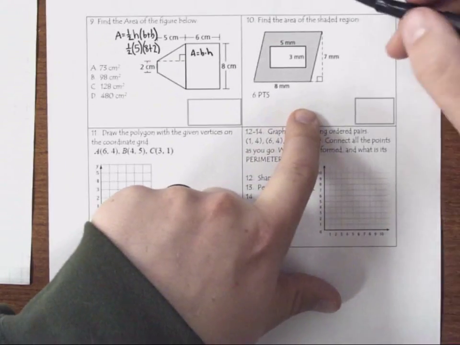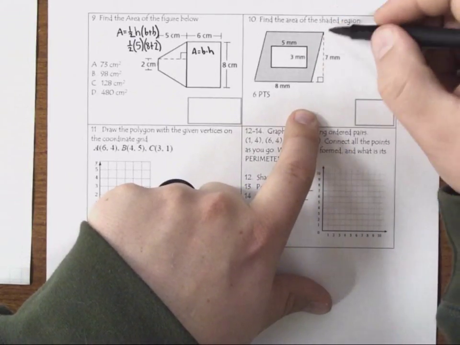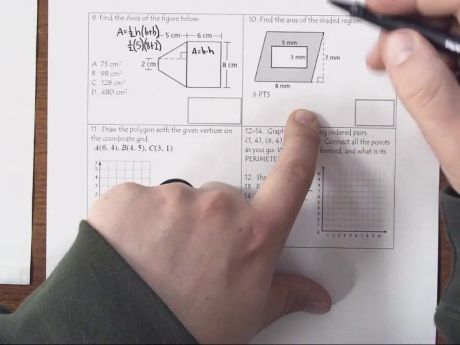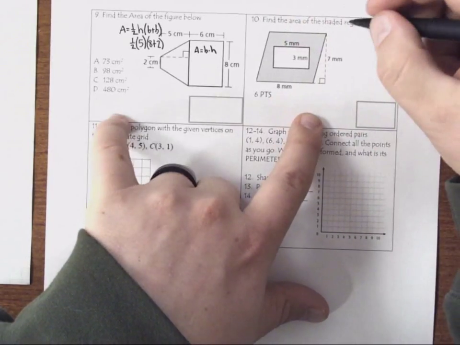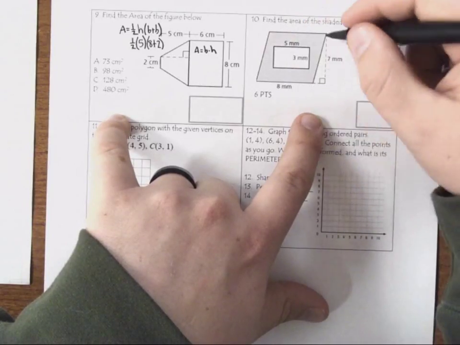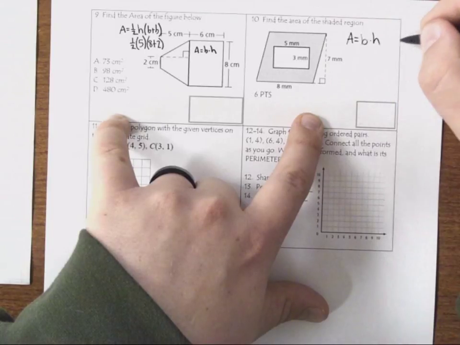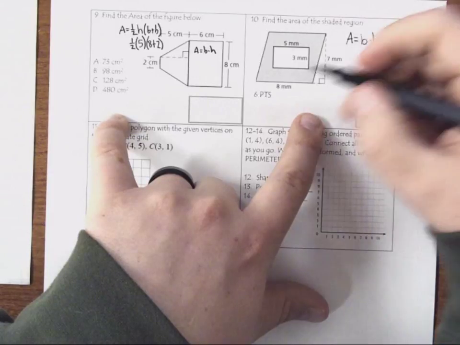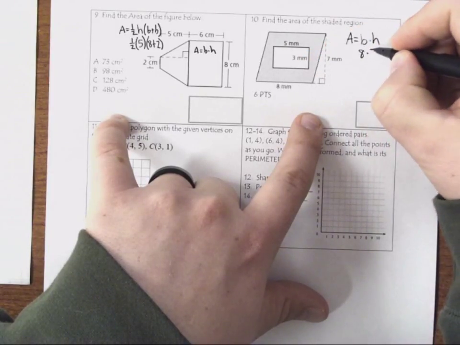Number 10, find the area of the shaded region. So first we need to find the area of the outside and then the inside, and we want to take out or subtract the part that's not shaded. Okay, so we're going to do area equals, we have a parallelogram and a rectangle. So my parallelogram is base times height, and my rectangle is base times height. So the base of my parallelogram is 8, and the height is 7.